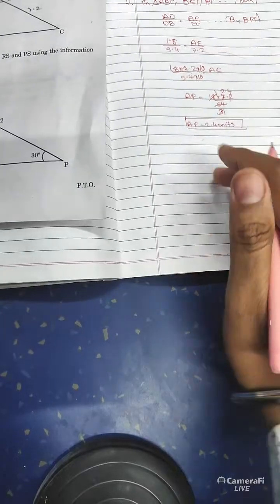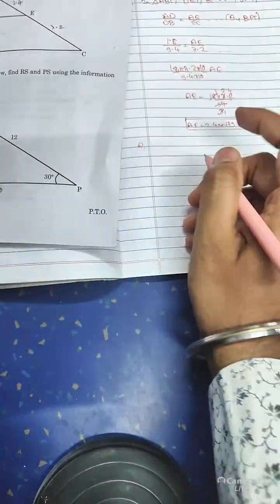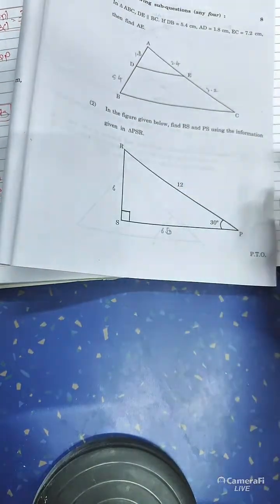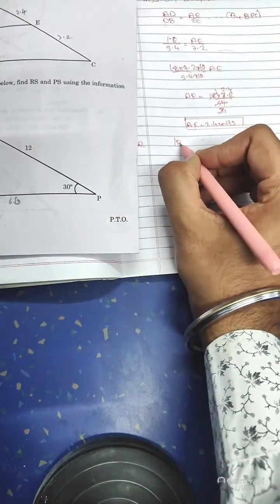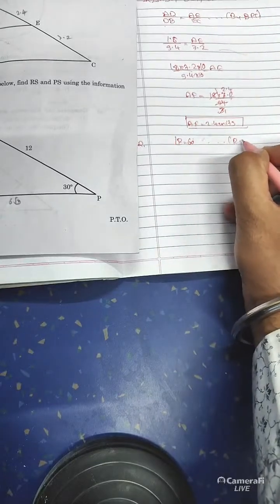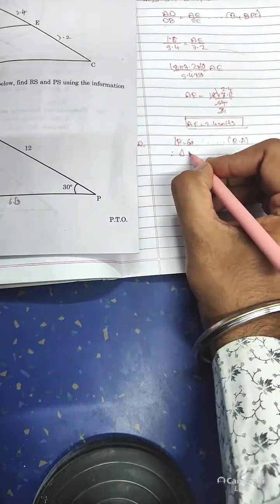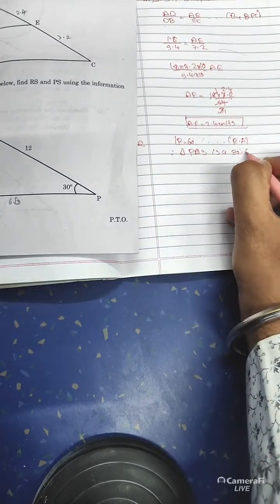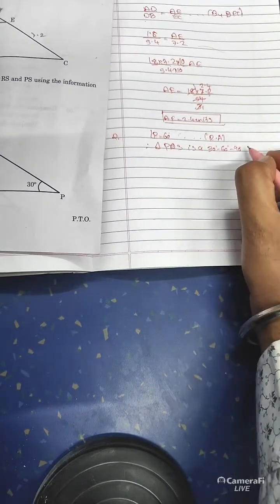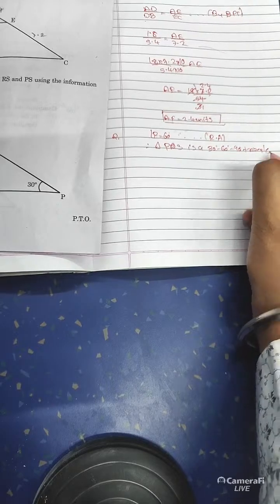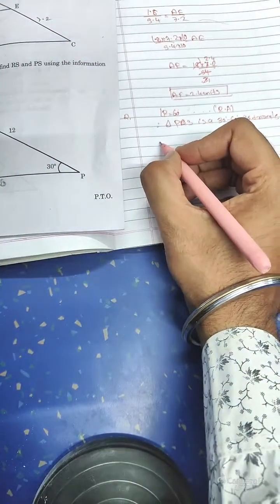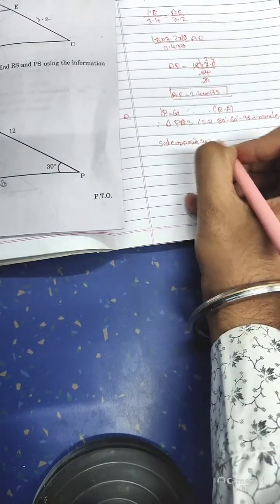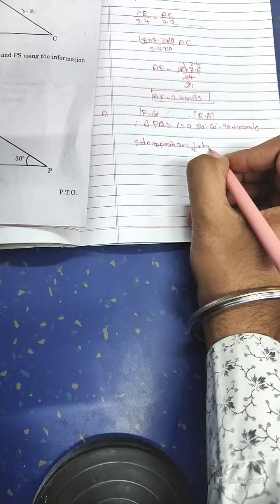This is my answer. So in the next one, which is again a 30 60 90 triangle, angle R equals to 60 degree by remaining angles. Therefore triangle PRS is a 30 degree, 60 degree, 90 degree triangle. So since they have already given me hypotenuse, side opposite 30 degree equals to half into hypotenuse.